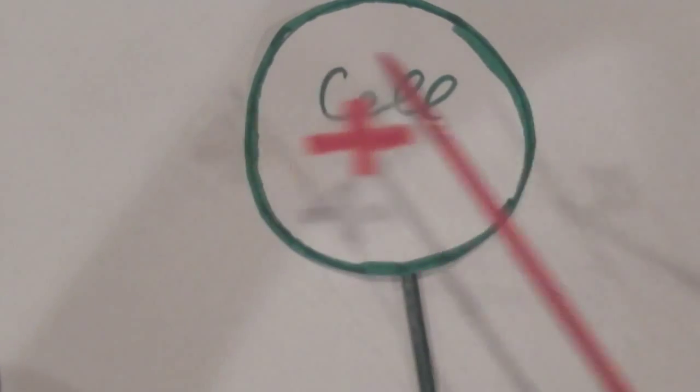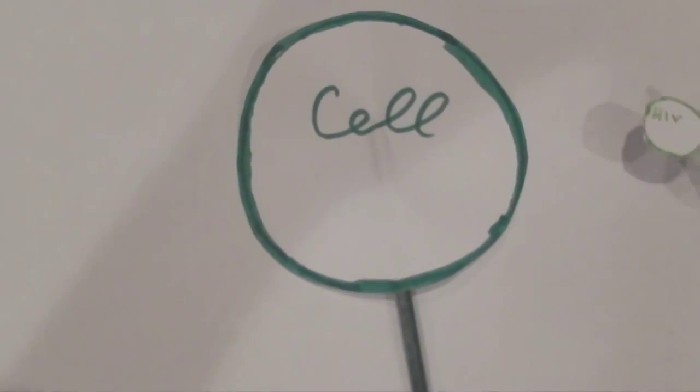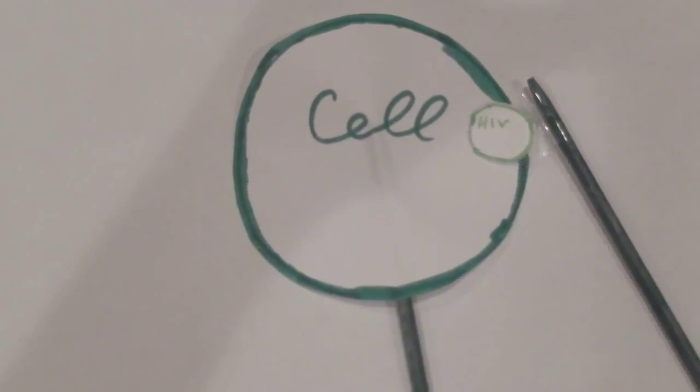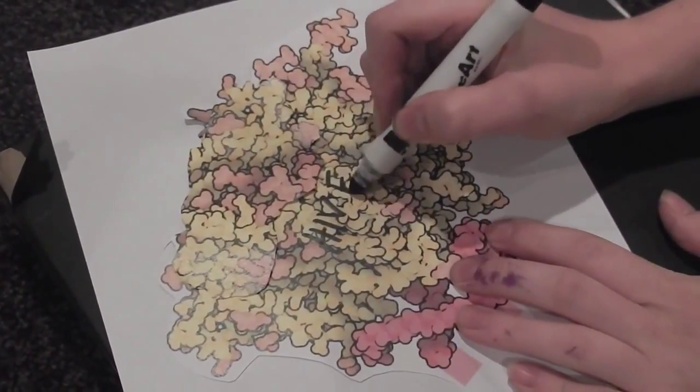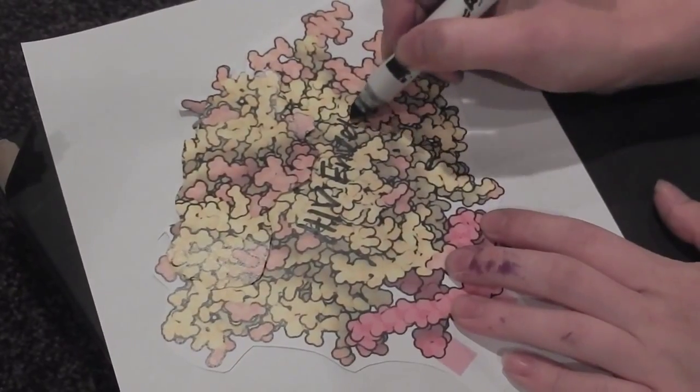Cells are surrounded by a protective membrane, which makes it difficult for viruses to get inside them. HIV is an enveloped virus surrounded by a similar membrane that is able to fuse with the cell membrane. The envelope glycoprotein of HIV performs the steps needed for membrane fusion.